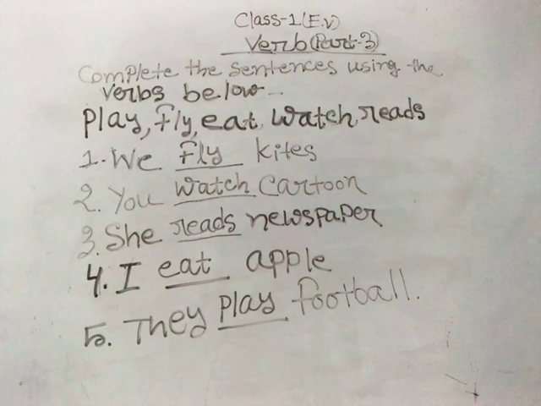So we are done with all the sentences. Let us go through them once again. We dash kites, we fly kites. You dash cartoon, you watch cartoon. She dash newspaper, she reads newspaper. I dash apple, I eat apple. They dash football, they play football.